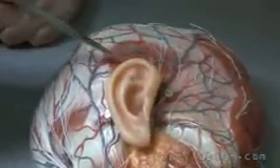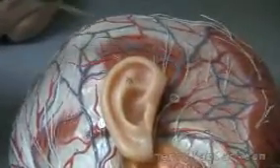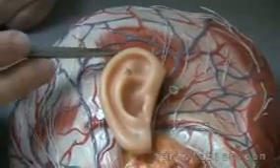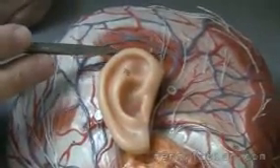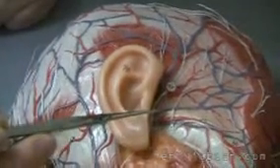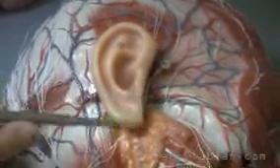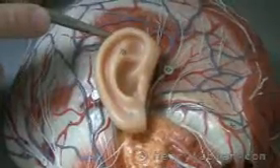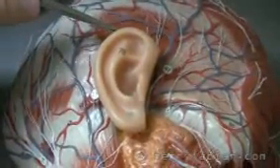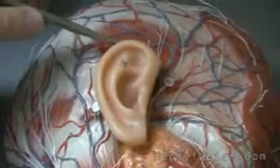Let's take a look at another muscle here on the side. This is the temporalis muscle. The temporalis muscle has its origin in the temporal fossa, right below the temporal lines, and it comes down to attach to the coronoid process of the mandible. This is a chewing muscle. So when you open and close your jaw, this is the muscle that you're using, particularly for closing your jaw.